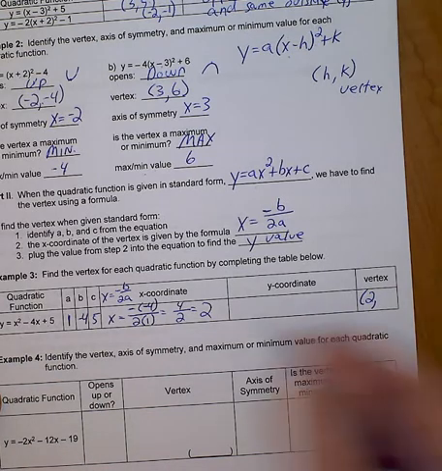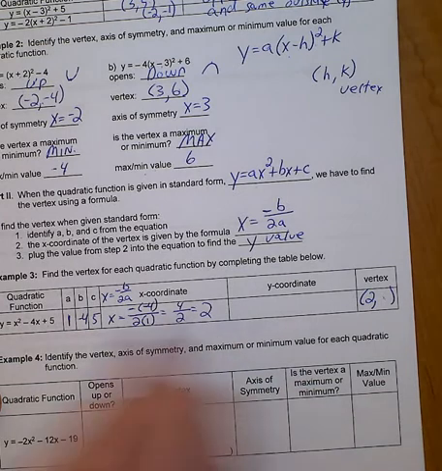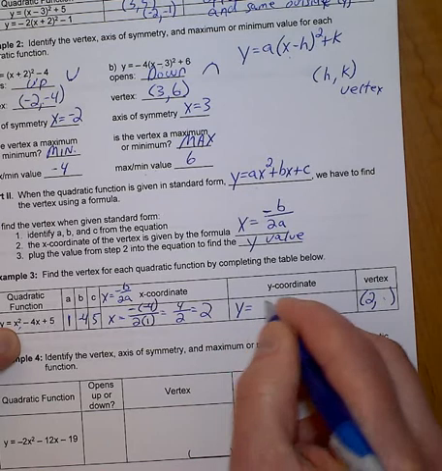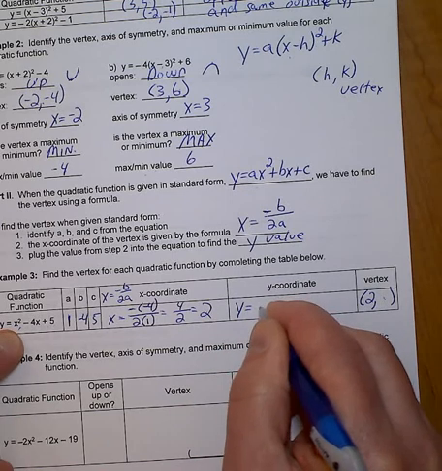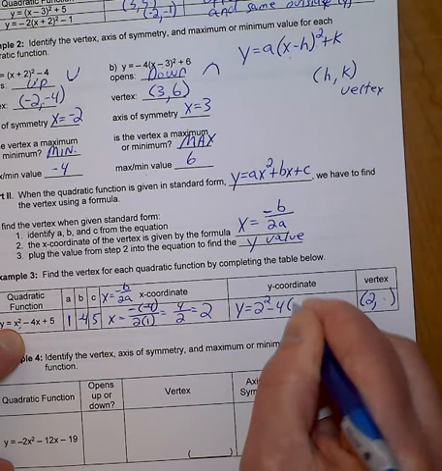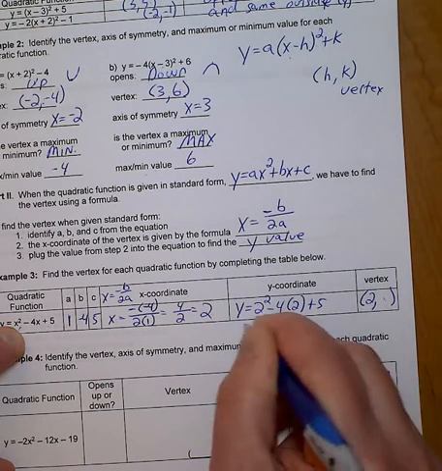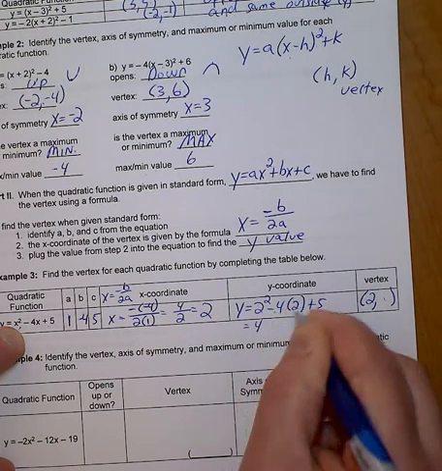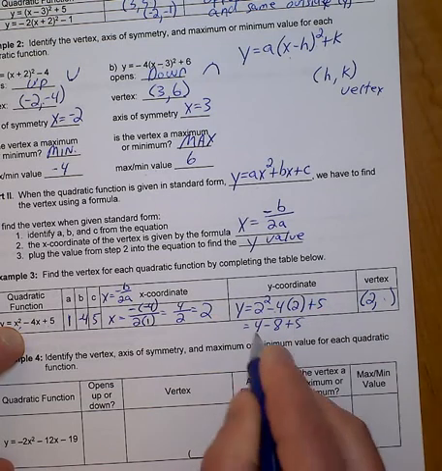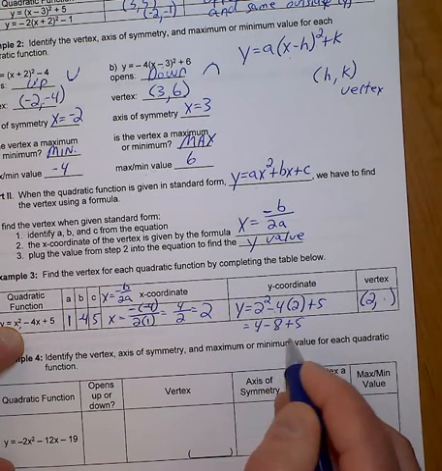How do I find the y part of the vertex? Well, I take this and plug it into the original equation. So y equals, wherever I see an x, I'm going to put a 2. So 2 squared minus 4 times 2 plus 5. 2 squared is 4. Negative 4 times 2 is negative 8, plus 5. 4 minus 8 is going to give me negative 4.